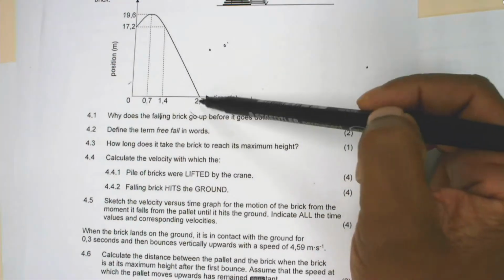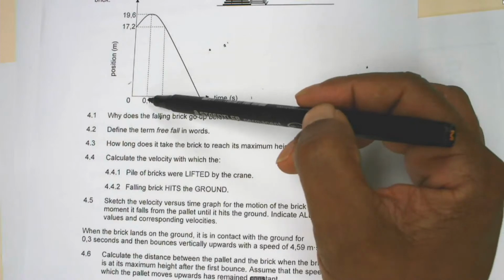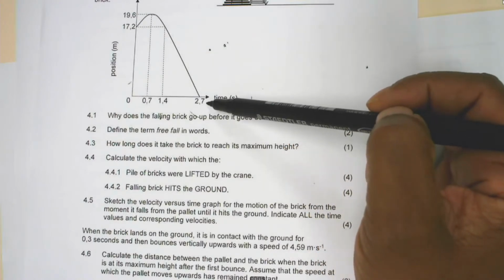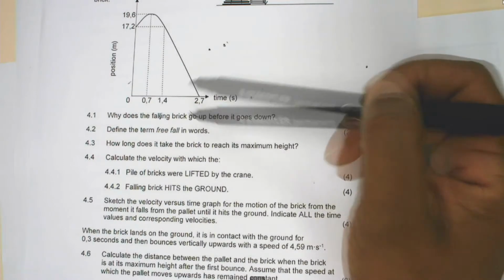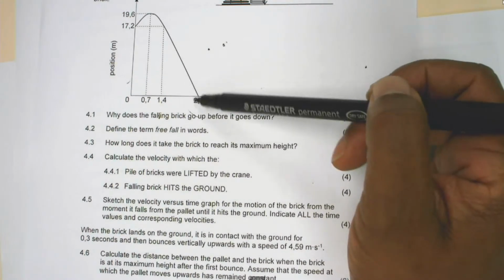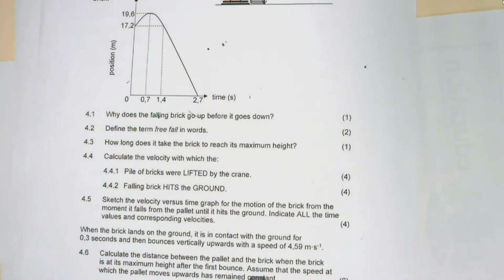So our time change here is going to be final minus initial. So it is going to be 2.7 minus 0.7, which gives us the total time of 2 here. When we work with this, it is going to be equal to 2. Right, now let's look at option number 4.